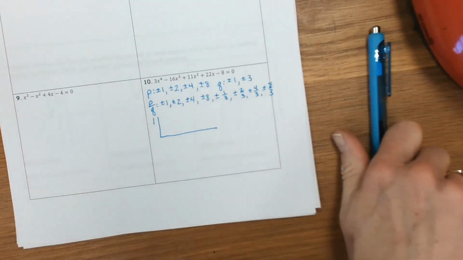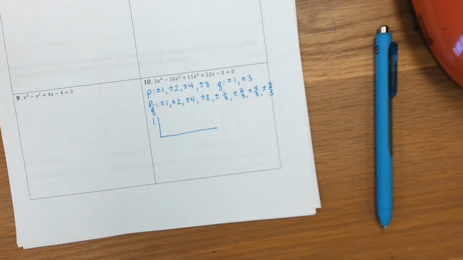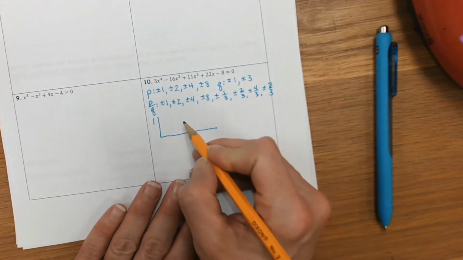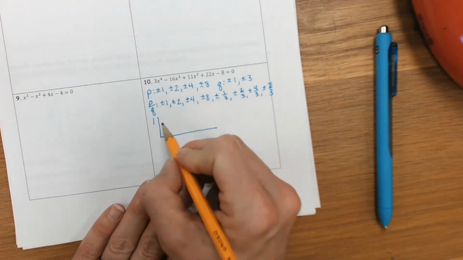So I'm going to actually grab myself a pencil so that I can erase if I get it wrong. And I actually can't find a pencil close to me. Yeah, there's one. Okay, so I am going to use a pencil, and I recommend that you use a pencil as well because we often find that we're going to have to erase, right?